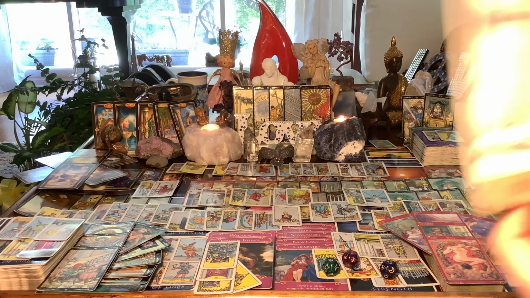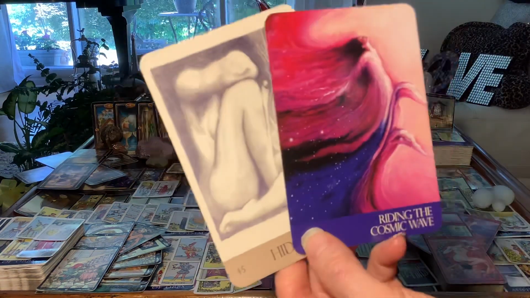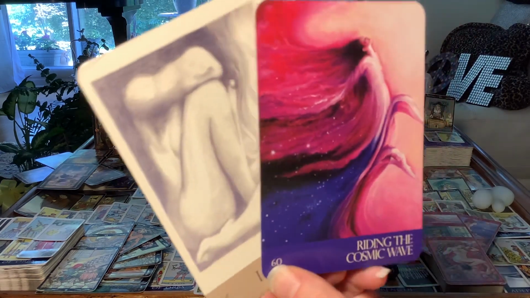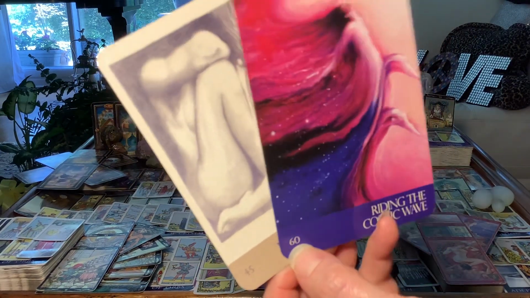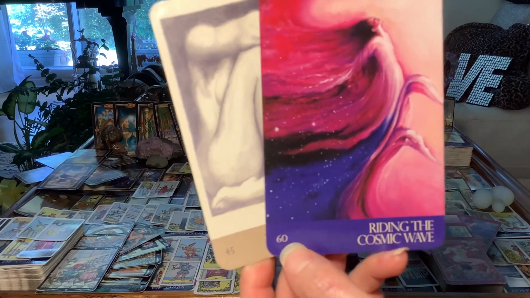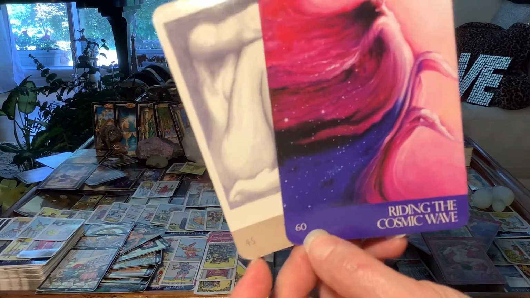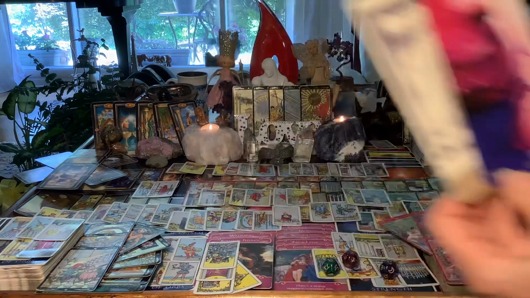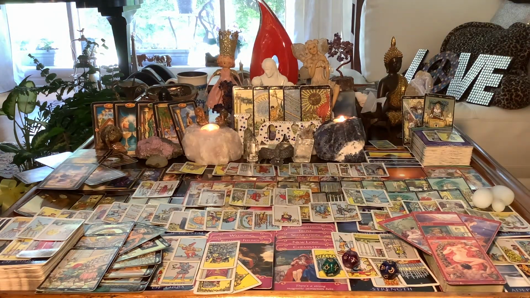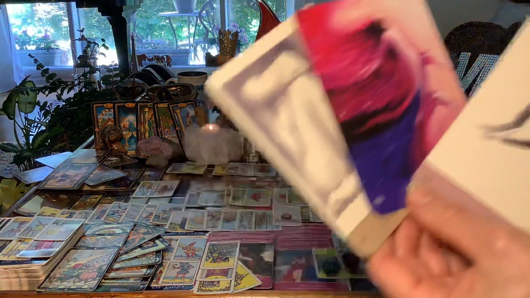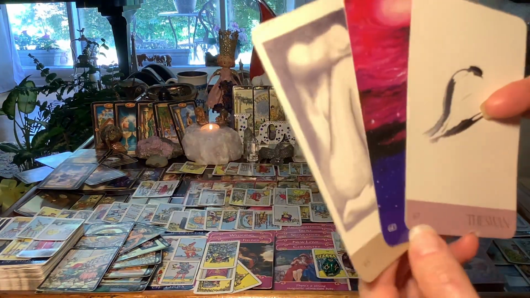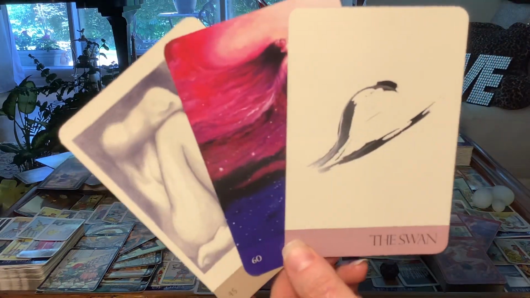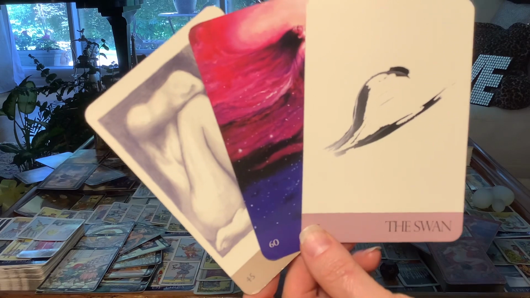And then we have these two coming up together with hidden beauty and riding the cosmic wave. The 45 is the grieving process, and sometimes we need time alone to grieve. And 60 is the need to find peace. So again, sometimes we need to grieve in peace, sometimes we just need to float in peace and ride the cosmic wave. And there's the Swan again, the 67 of the Knight of Pentacles, the loyal, humble servant who always knows their beauty is always enough. The Swan, the Paramahamsa.